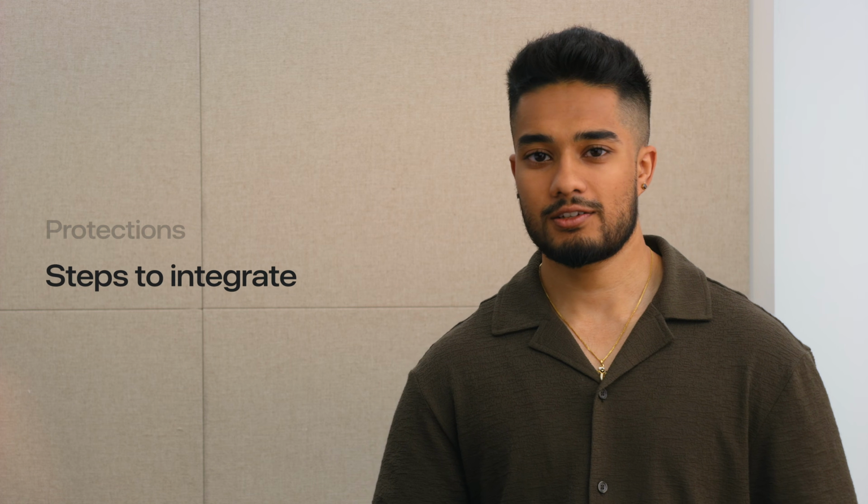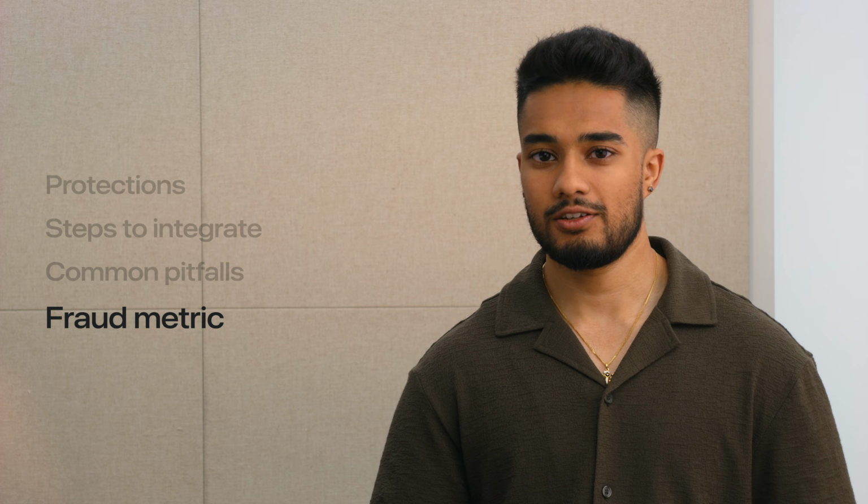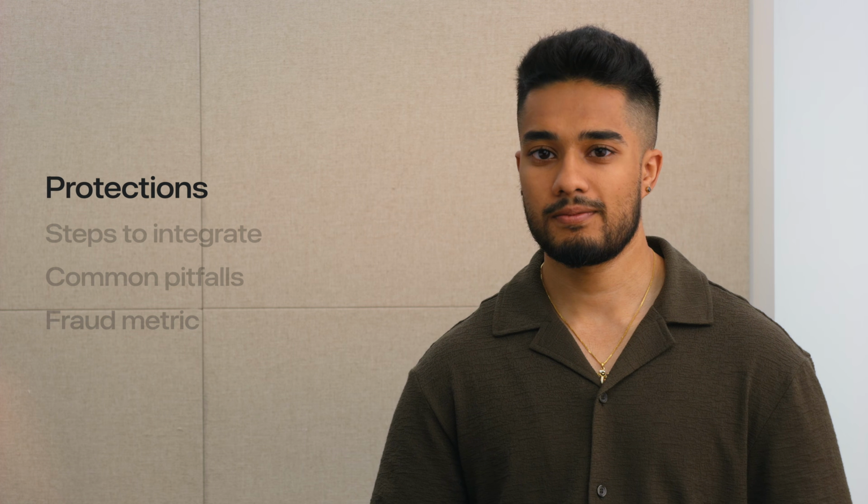I will start with what App Attest protects against, then walk through integration steps and best practices. I'll flag some common pitfalls, and I'll wrap up with the fraud metric, a powerful tool for detecting suspicious attestation activity. Starting with how App Attest can help protect your app.